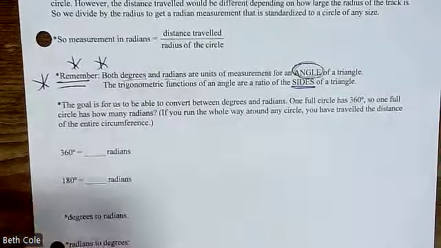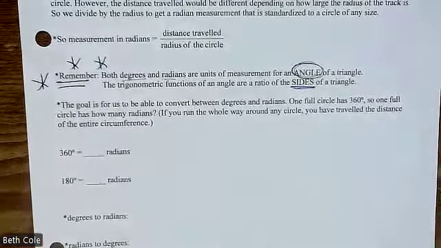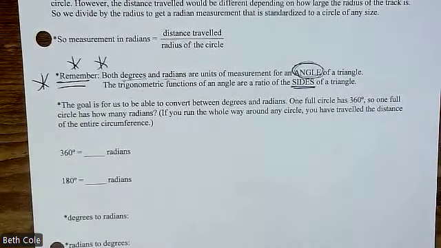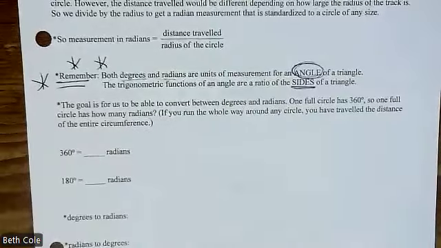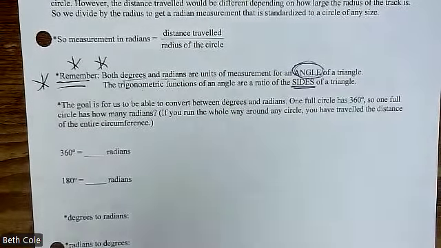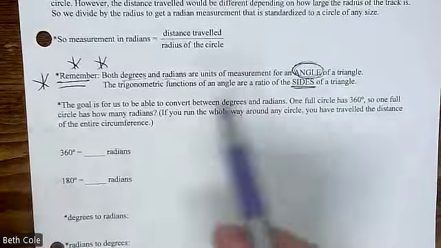Now the goal is for us to be able to convert. This is like converting feet to yards or feet to miles, or moles to whatever it is you make moles go to in chemistry. What is grams? I don't know what that is. Grams and moles. Okay. But you know what I'm saying? Converting inches to feet. We're going to convert degrees to radians, and radians to degrees.